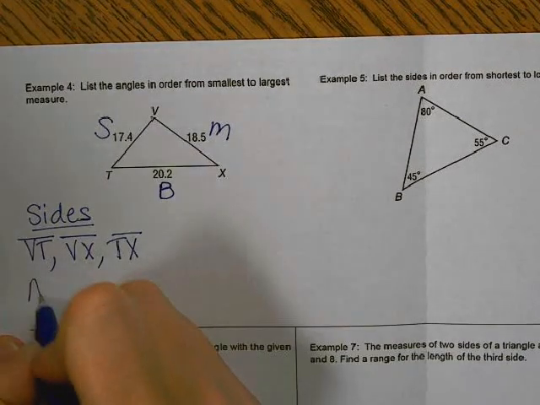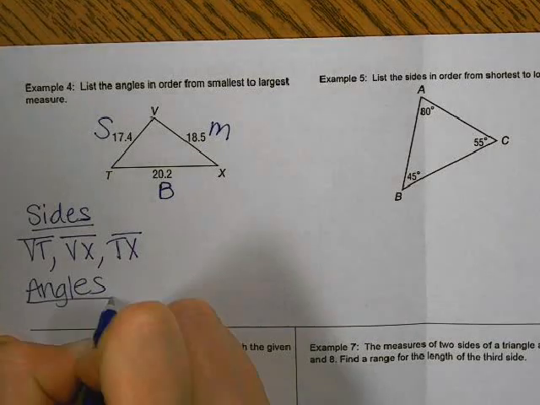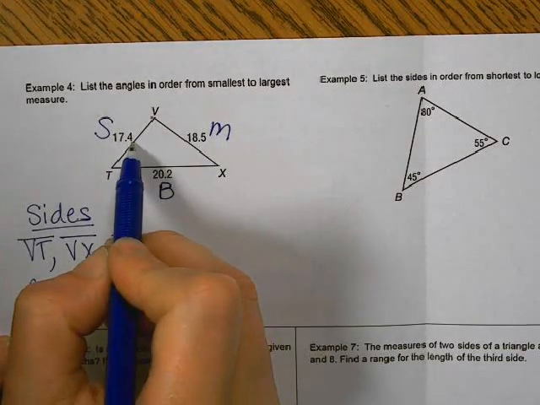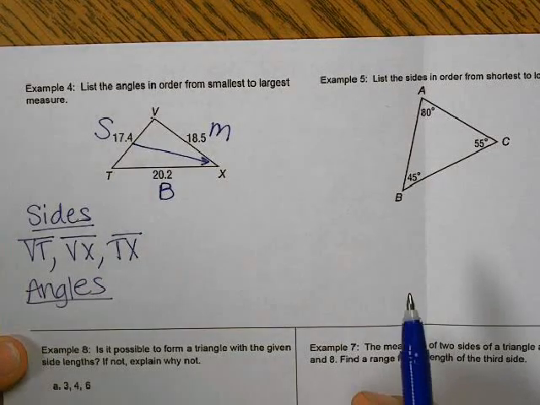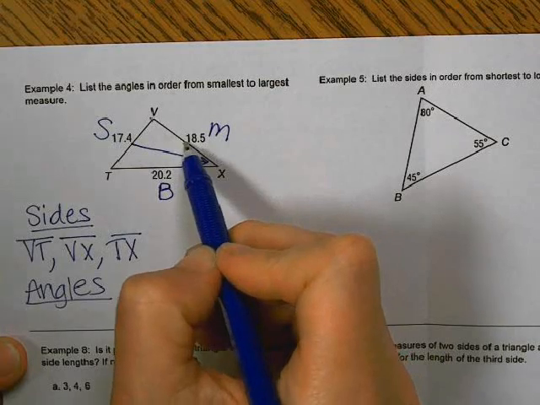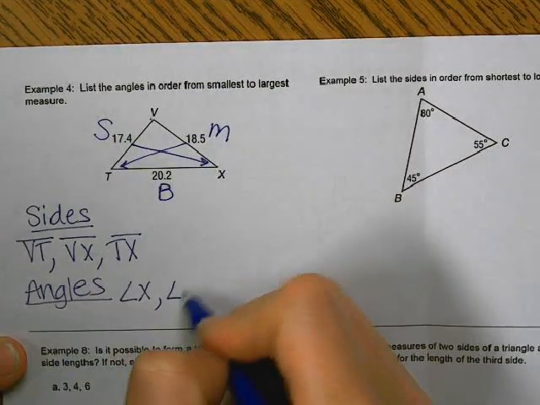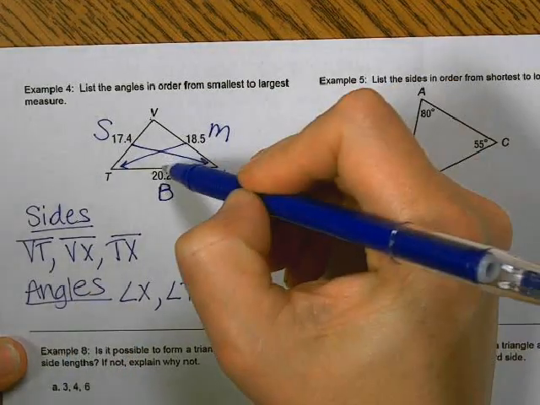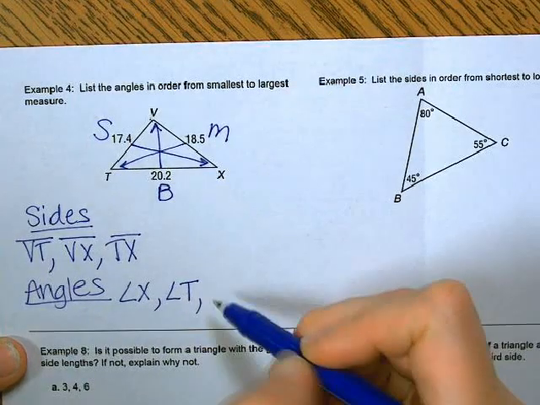Okay? Now, if I want to talk about the angles for this triangle, I'm going to draw my arrows from the sides. The smallest side is here, so the smallest angle is angle X. The middle side is here, so the middle angle is angle T. And the biggest side is here, so the biggest angle is angle V.